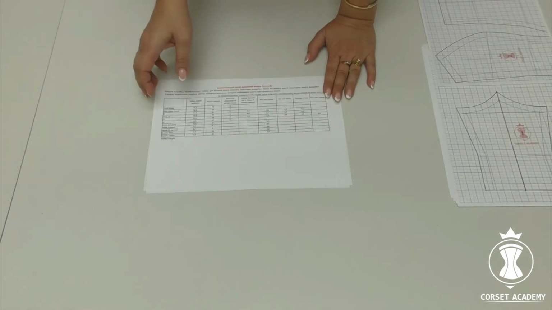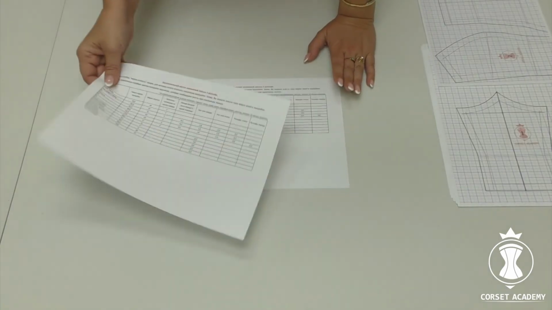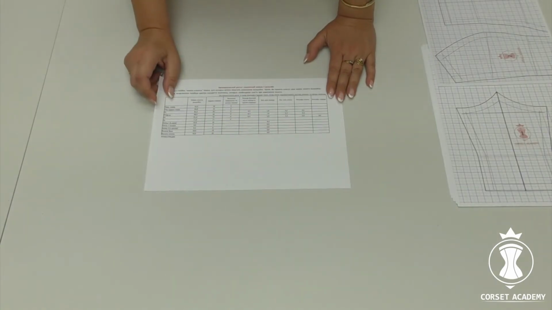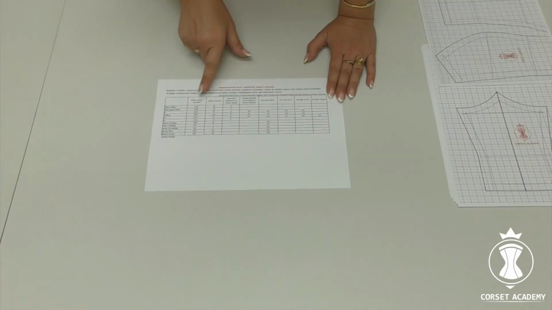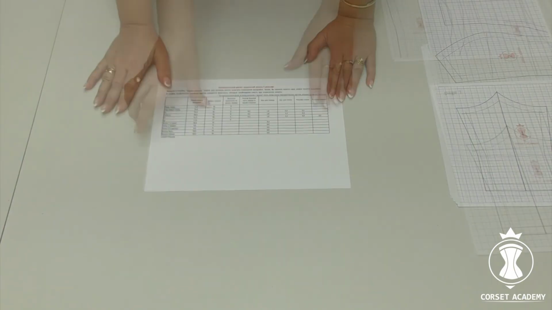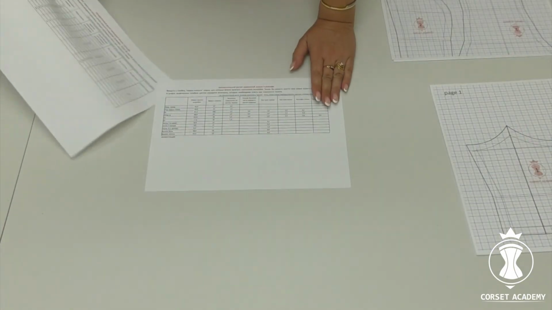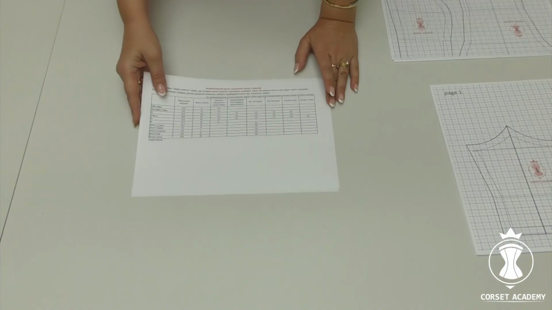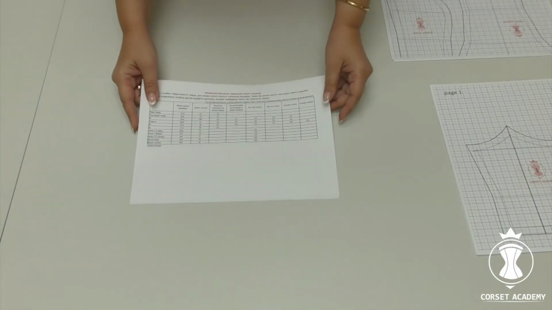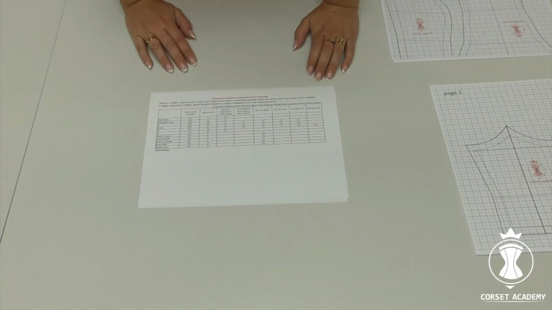There are 2 tables with examples in this course. The first table indicates the measurements of my client. However, the pattern adjustment for my model is minimal, and it does not illustrate the peculiarities for adjustments of a standard pattern. Thus, I used the second table, where I specified the measurements of an imaginary client to demonstrate the calculation when the measurements differ significantly from the measurements of a standard pattern.